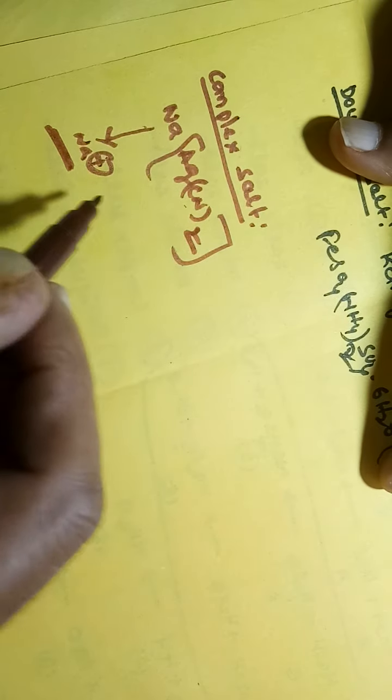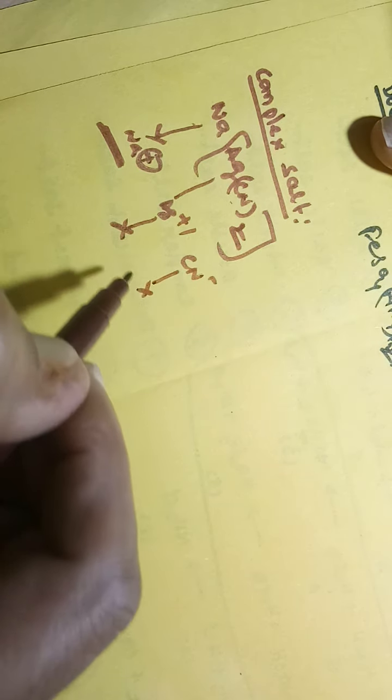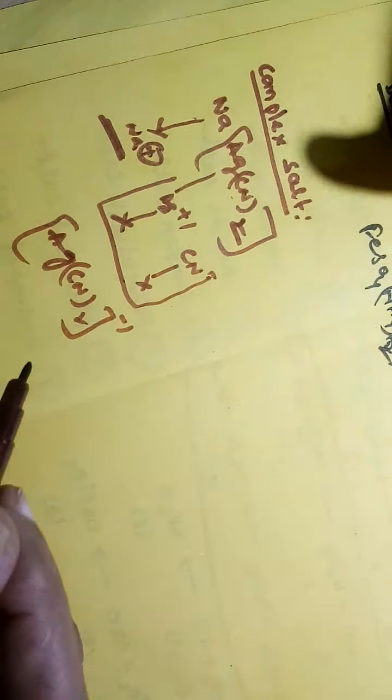When I take it, it provides the Na+ ion test. It contains Ag+ ions and CN- ions, but it will not give the Ag+ ion test or the CN- ion test. Instead, it gives the [Ag(CN)2]- ion test, another new ion test.